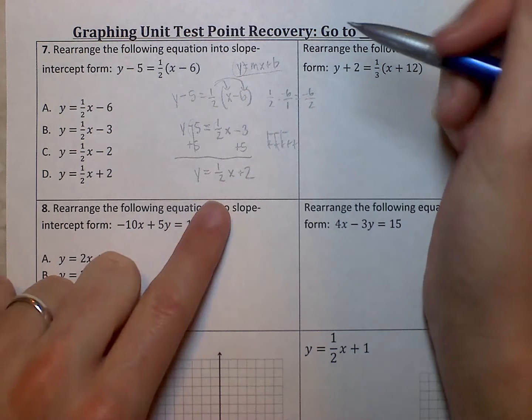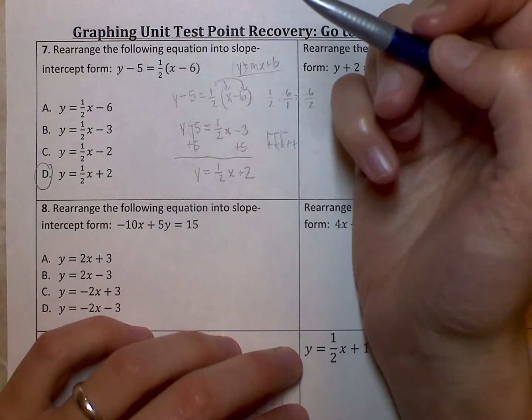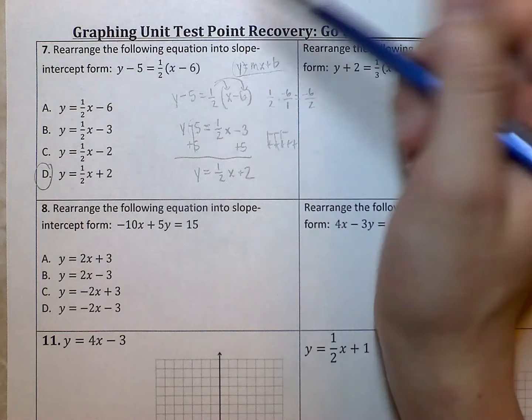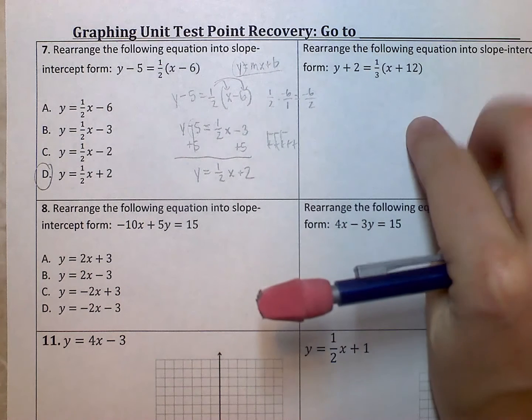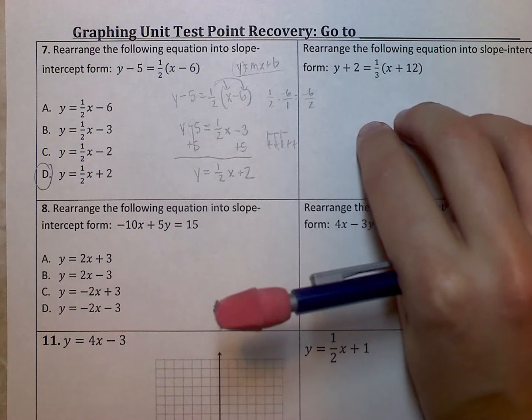So then look carefully at the choices, and it's D. Okay, so that was number 7 on your test that many people got wrong. So right now you're going to pause this video and you're going to try this one on the right. Okay, and don't restart the video until you've given this a shot.